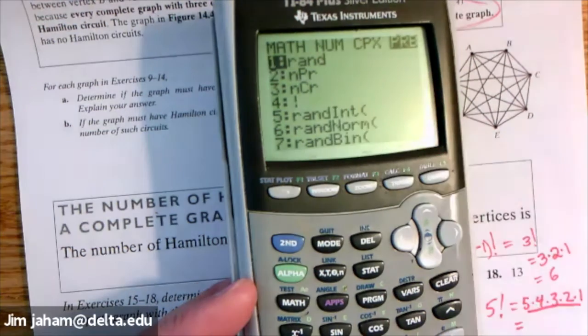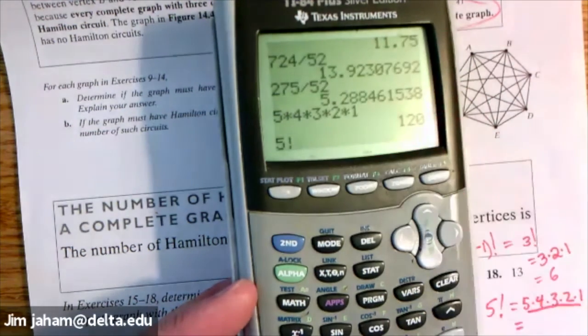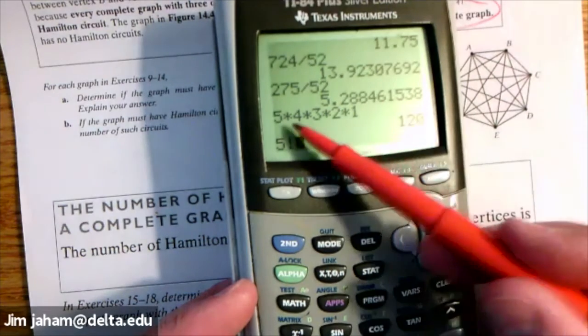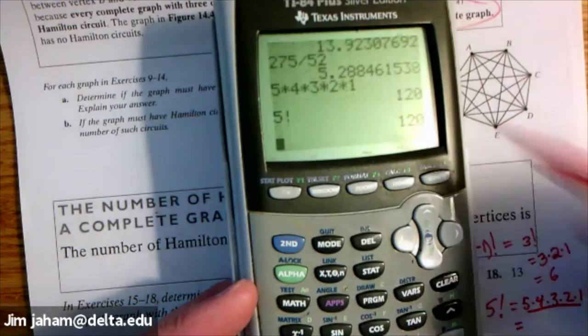So we'll do number 4 and see how it puts an exclamation point. That's our math function factorial. And this is how we define it. So when you evaluate it, you should get the same thing.